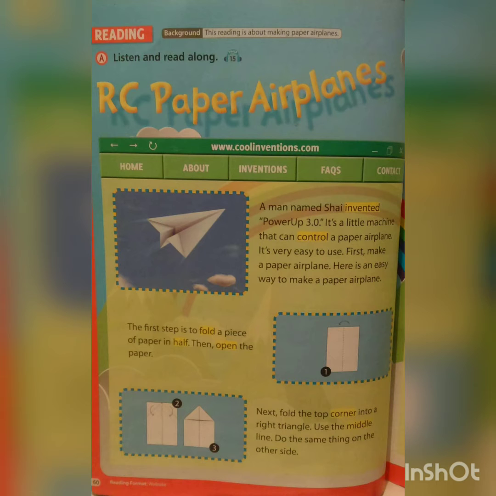We are going to do exercise B, page 62. Please pause the video and read the text on pages 60 and 61. You're back. Are you ready? Please open your book at page 62, exercise B.